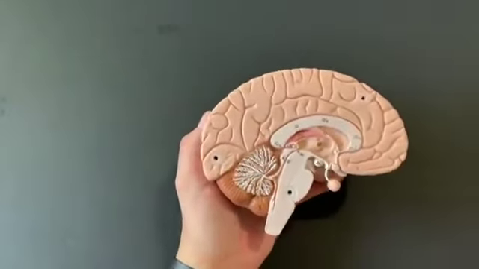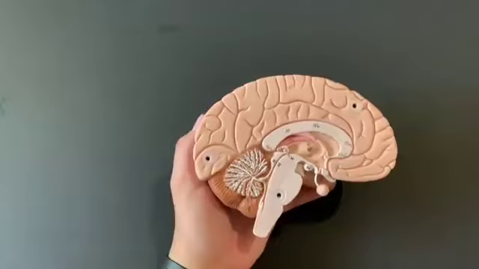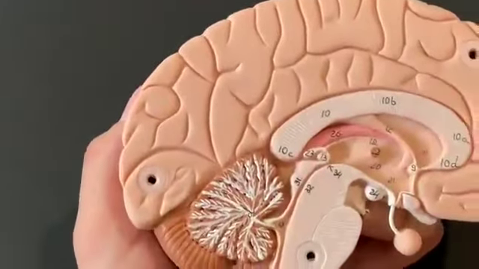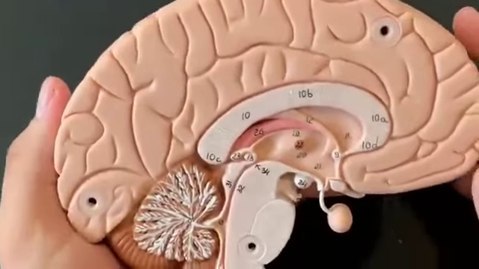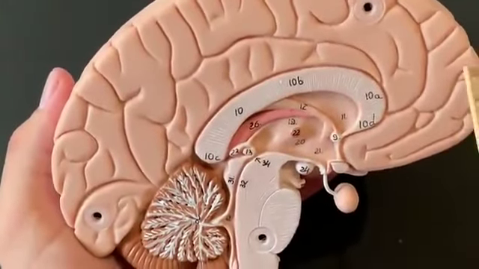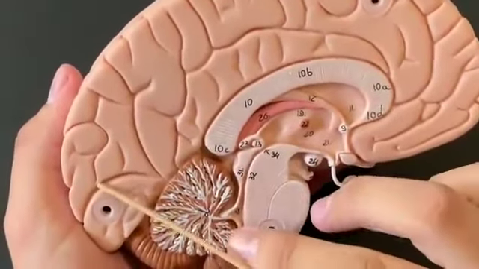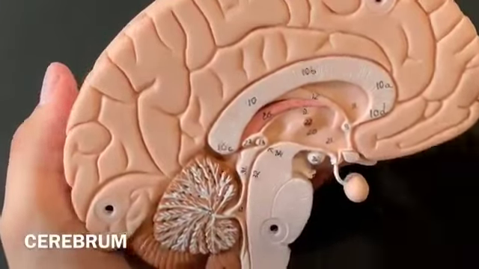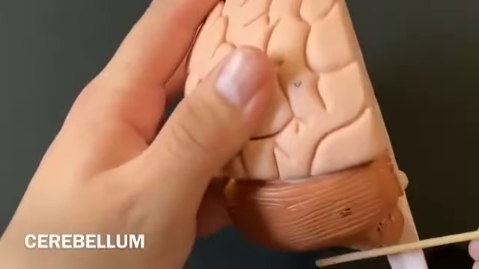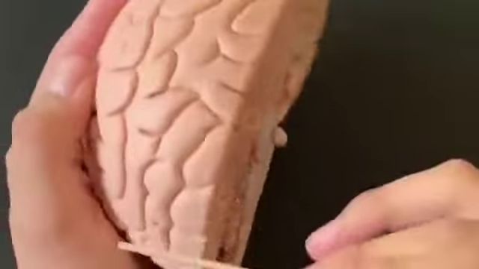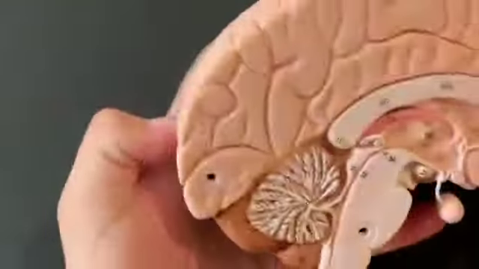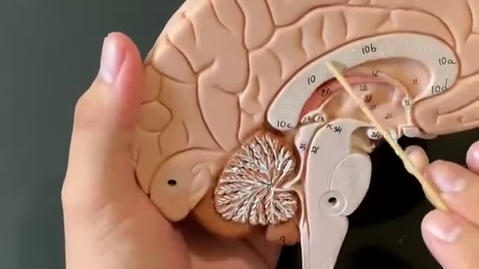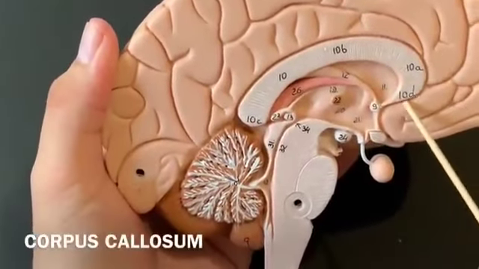All right, I'm gonna zoom in. All right, so let's start identifying some structures. First of all of this, that's called your cerebrum. And this right here, that's your cerebellum. So cerebrum and cerebellum. All right, so this right here, that's called the corpus callosum.